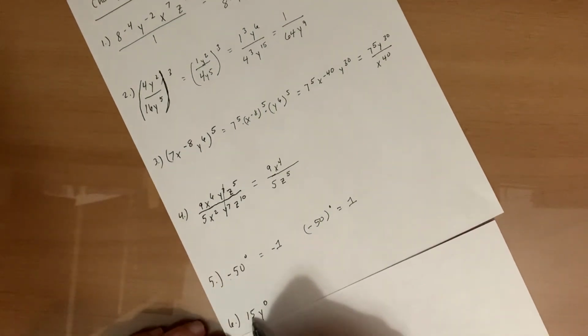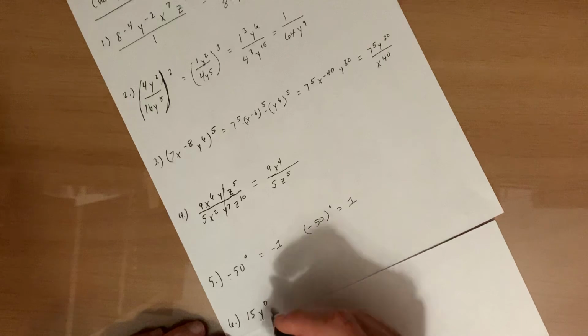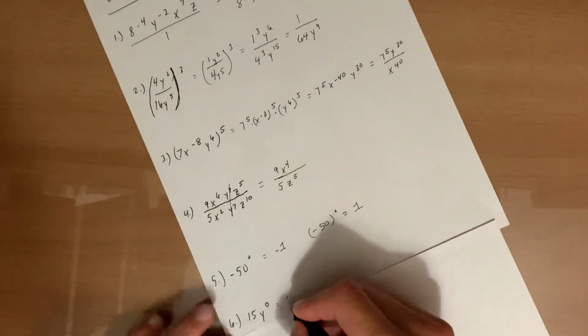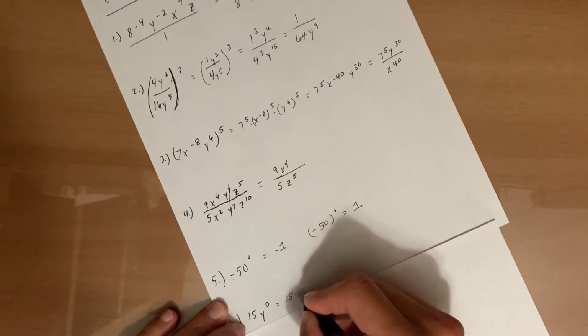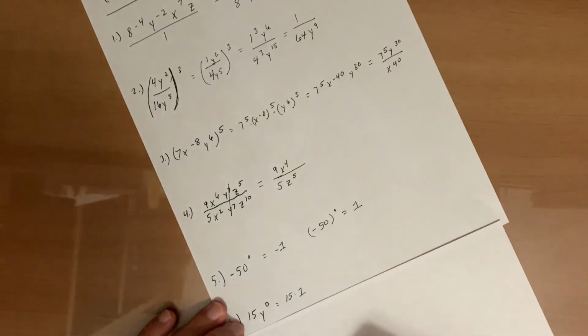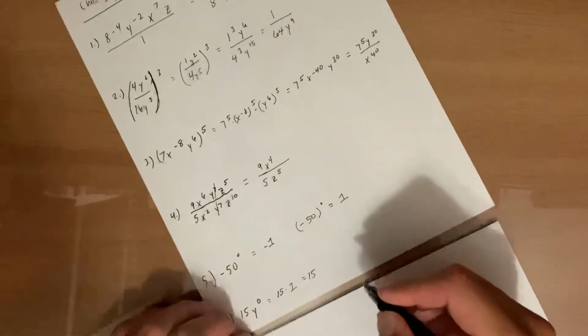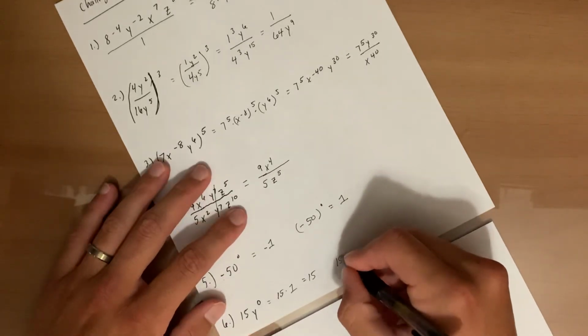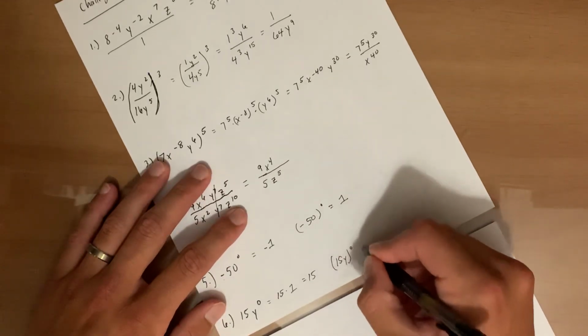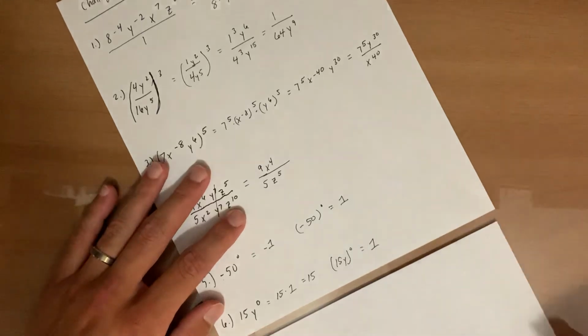And last example here. This says 15y to the 0. We said anything to the 0 is 1. However, this is not in parentheses, so this is actually 15 times 1, because y to the 0 is 1, and that is equal to 15. So once again, if this was written as 15y in parentheses to the 0, then the entire thing would be equal to 1.